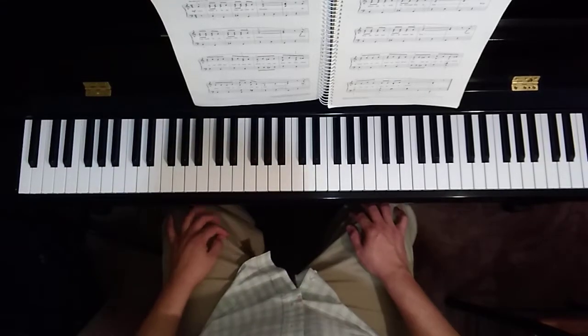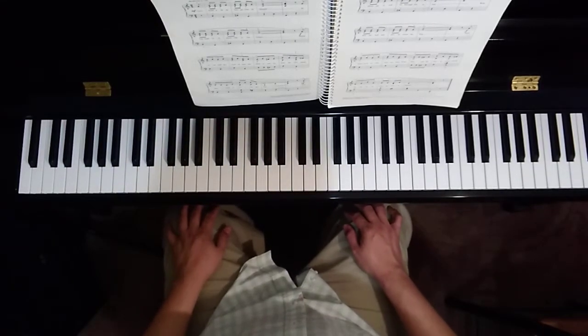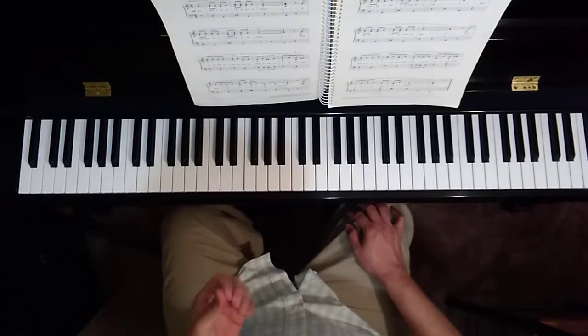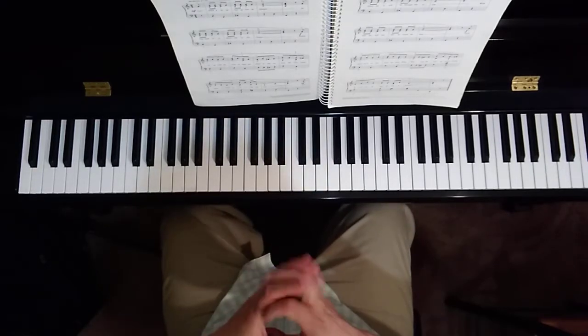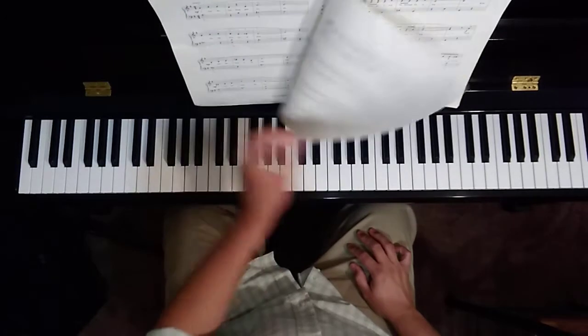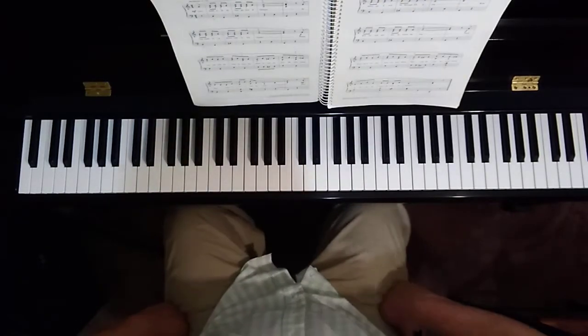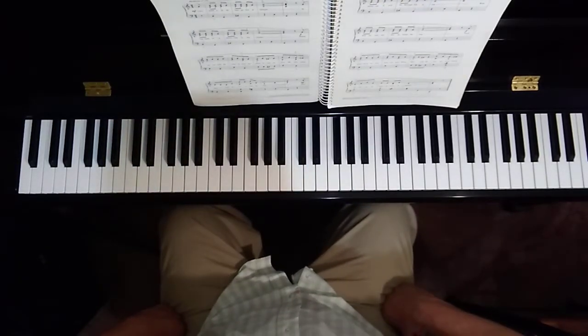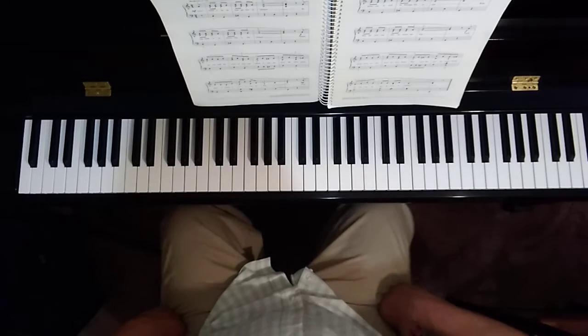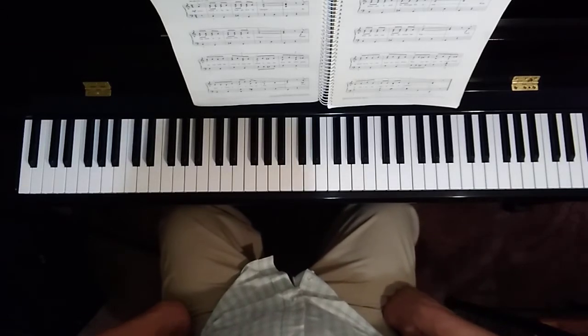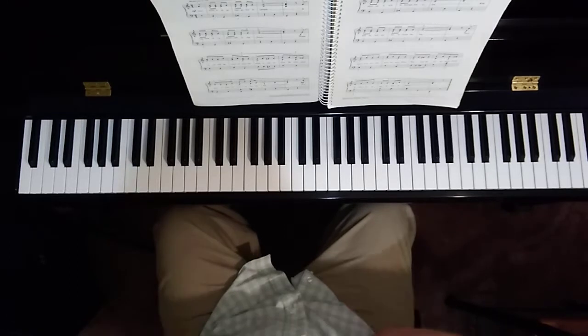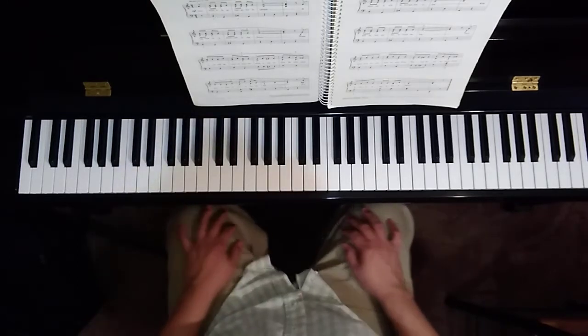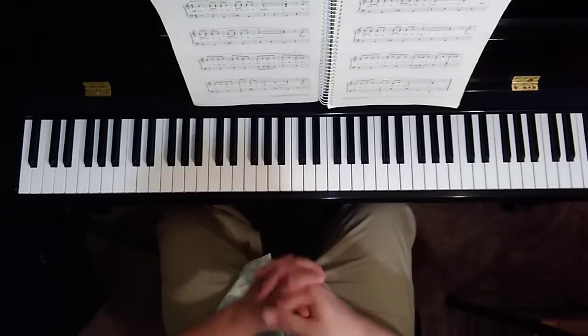We are on pages 96 and 97 of the Keyboard Musicianship Book 1. This is another American song repertoire piece called Bungalow in the Quag. As you can already see, this has two or three voices in the right hand, so this is going to be rather interesting when we play this music.